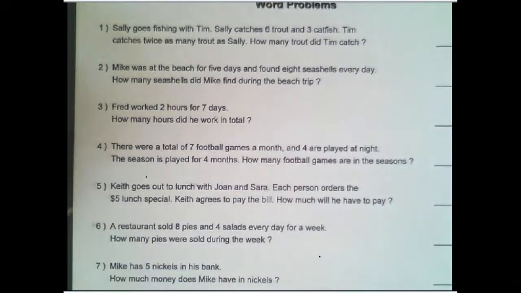So we're looking at the first problem. It says Sally goes fishing with Tim. Sally catches 6 trout and 3 catfish. Tim catches twice as many trout as Sally. How many trout did Tim catch? In this problem, they gave us some extra information about the catfish. We're not even concerned with the catfish. We're only concerned with the number of trout that Tim caught.